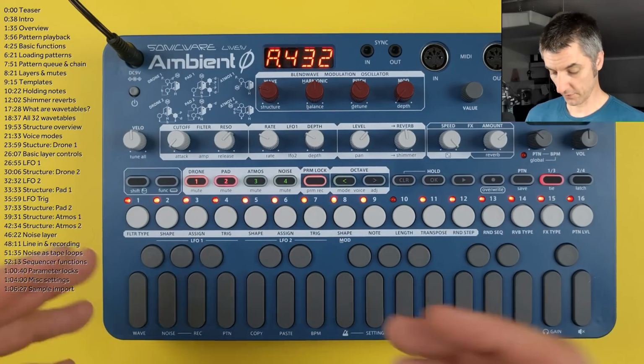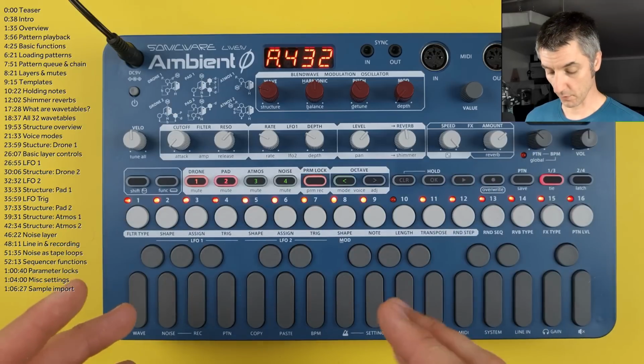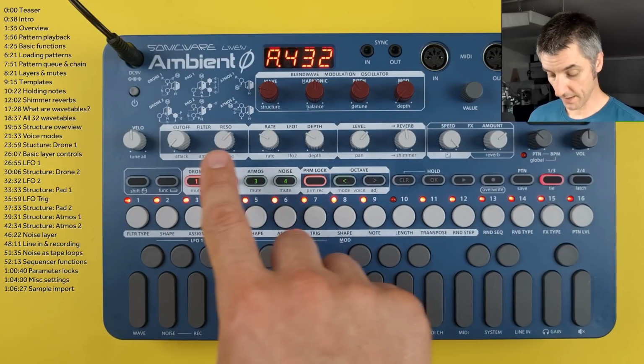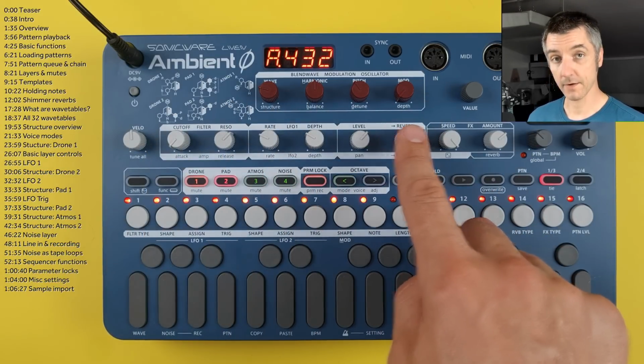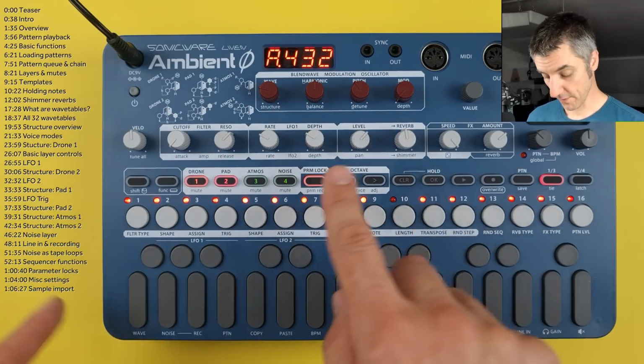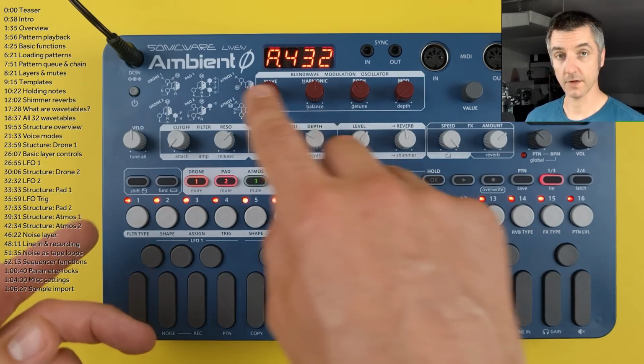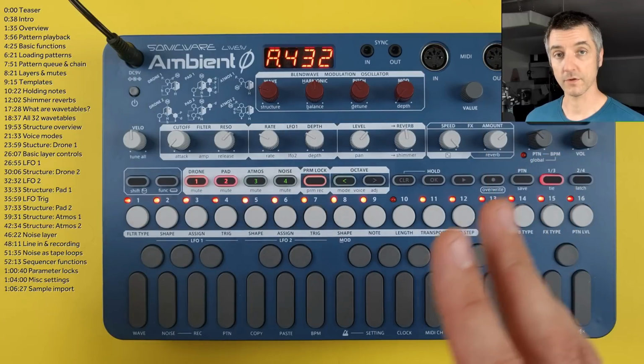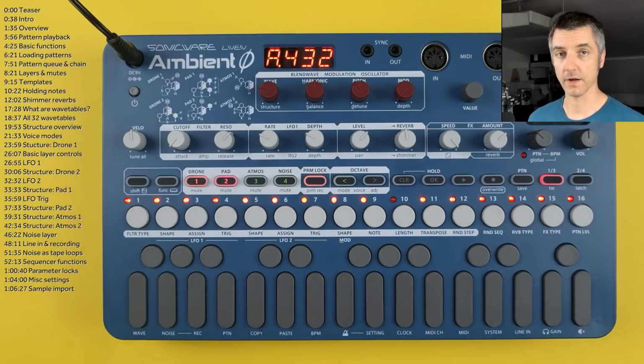We're not restricted to just the cutoff from the wave knob. We can automate all these though. So anything that's on a knob that's per layer, we can automate, including reverb sends and panning and parts of the structure, all that stuff. So you can get really crazy and really complex, have some really evolving stuff going on.